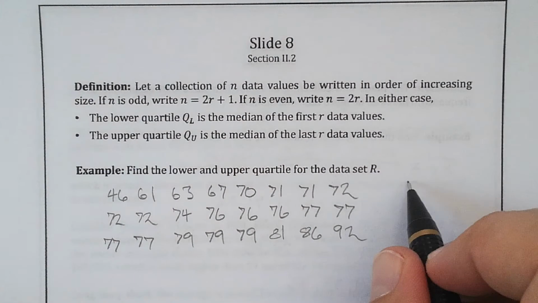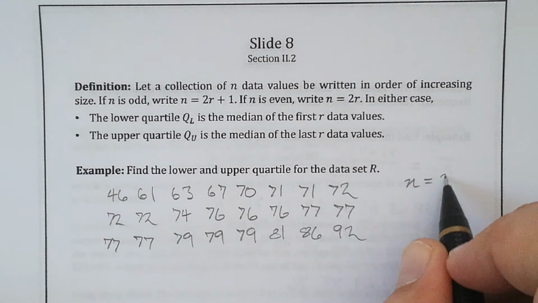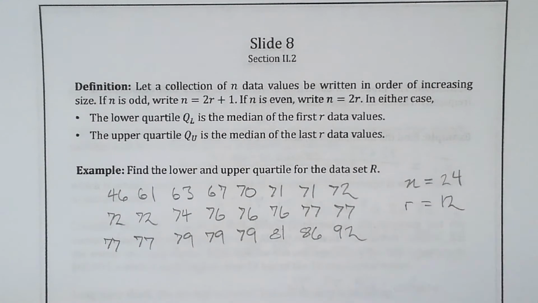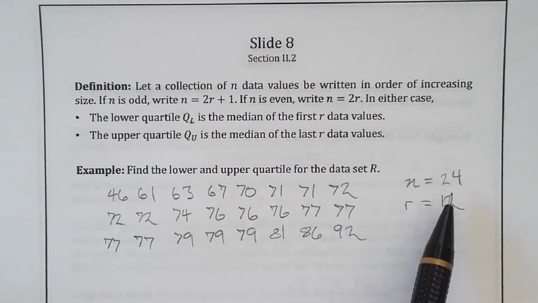Okay, so the n here is 24. That means that the r is 12, because n is even, I divide it by 2, I get 12.